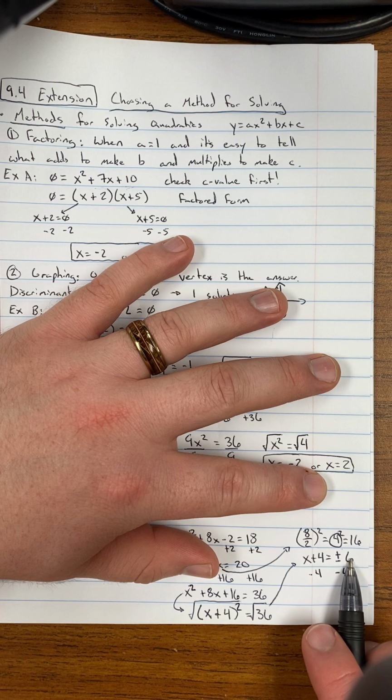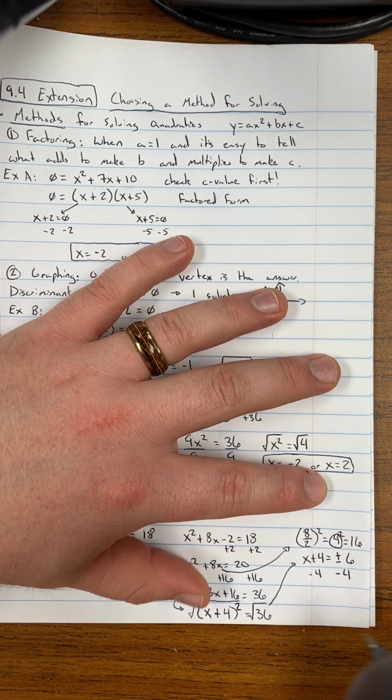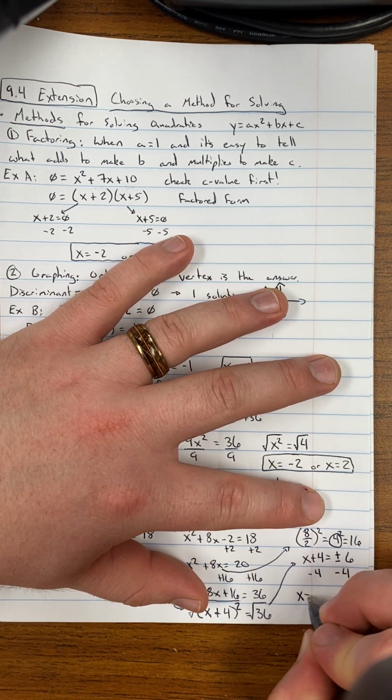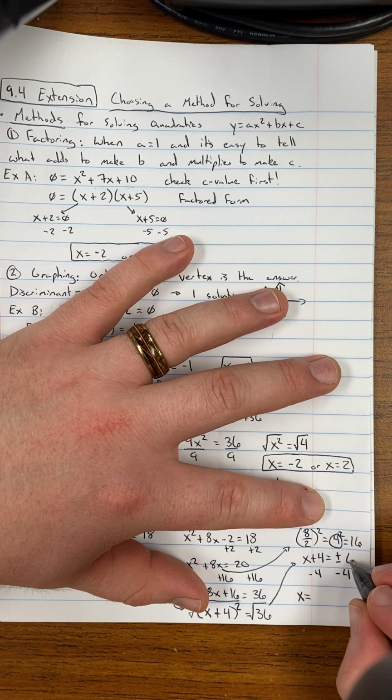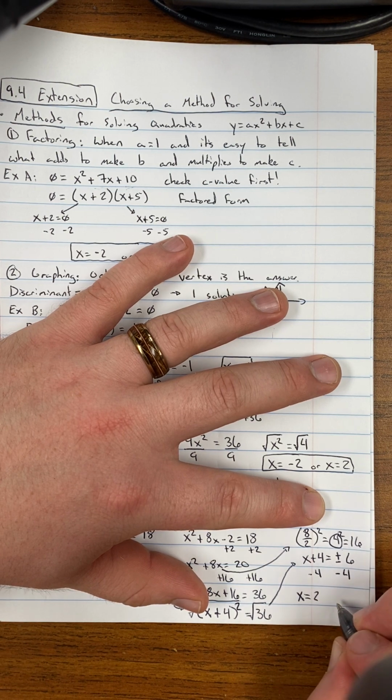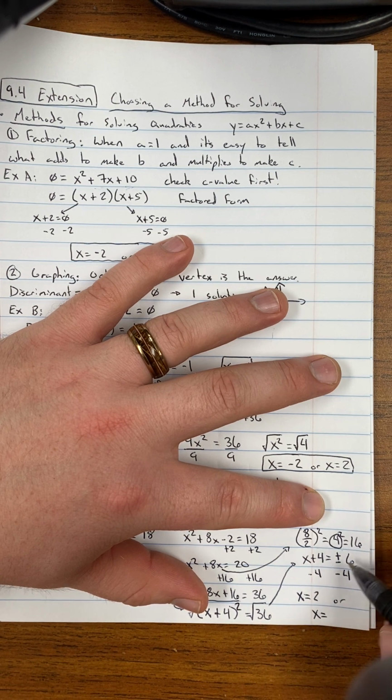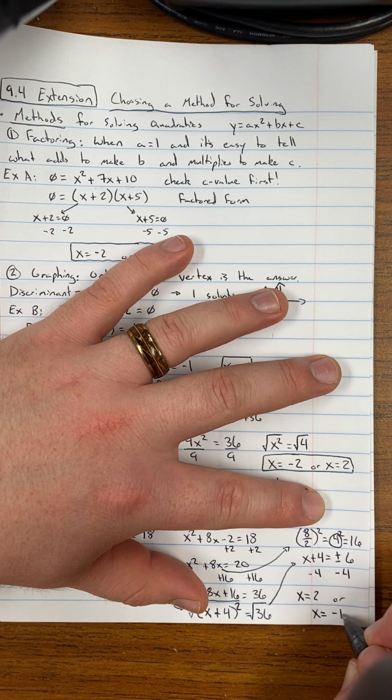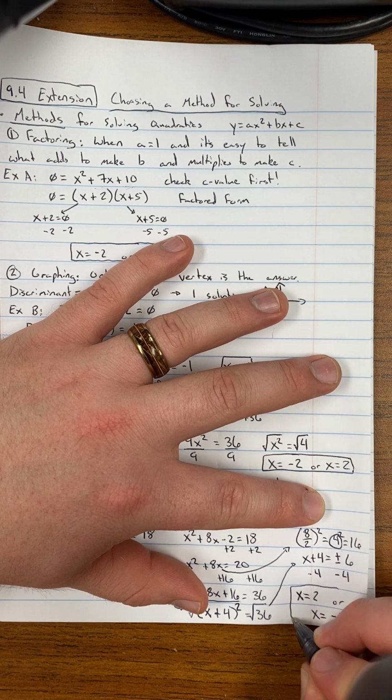I'm subtracting 4 from positive 6 and from negative 6. So let's see what 2 answers I get. When I subtract it from positive 6, 6 minus 4 equals 2, or x equals negative 6 minus 4 equals negative 10. And that's my answer there.